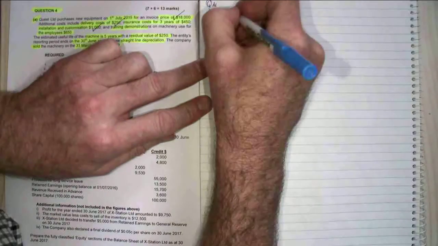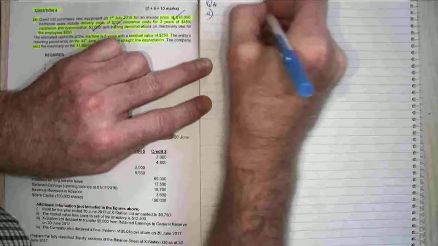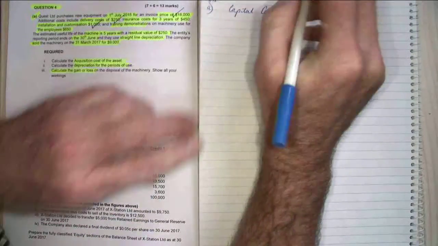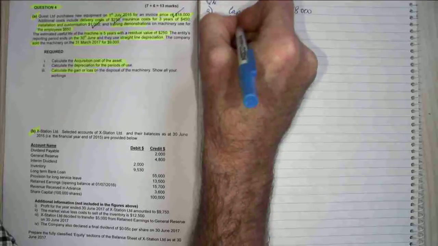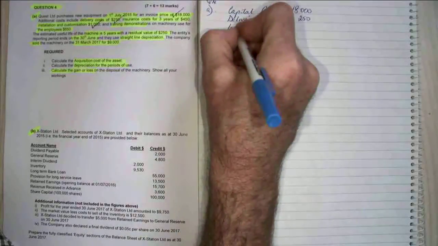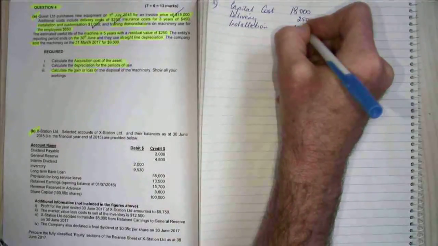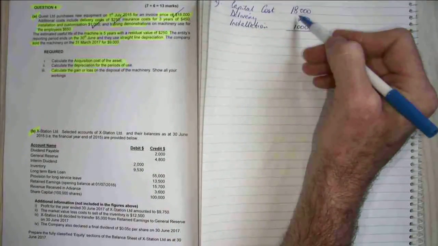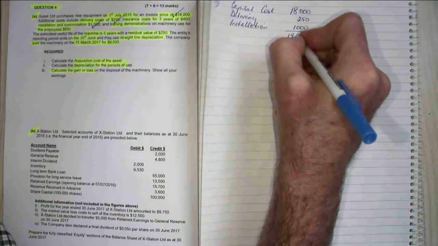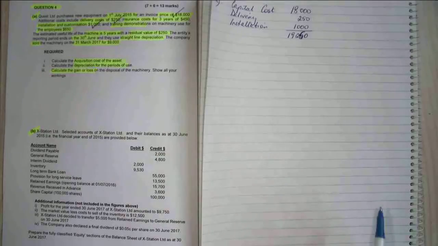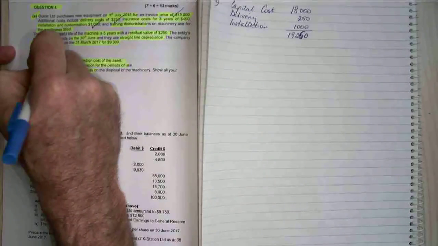So we've got our costs. I've got capital cost of $18,000, delivery of $250, and installation of $1,000. So we get $19,250 is my cost. Alright, that ticks off one.